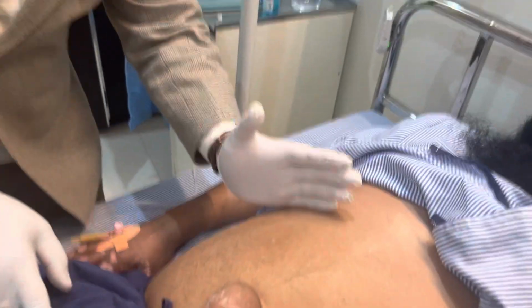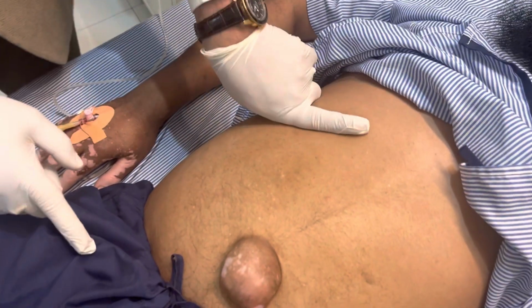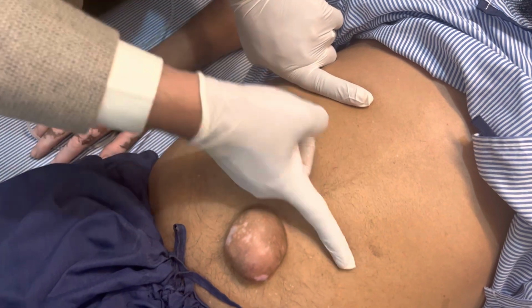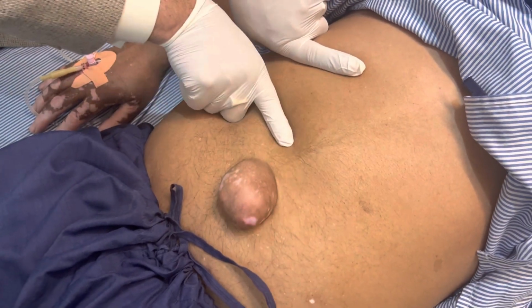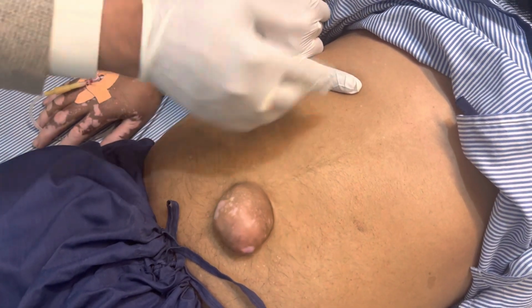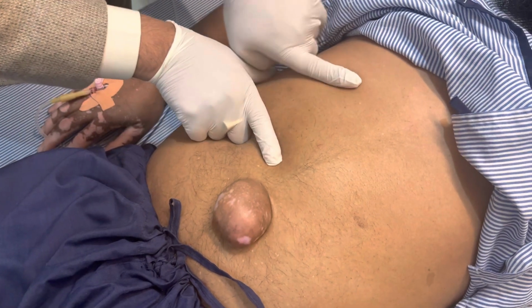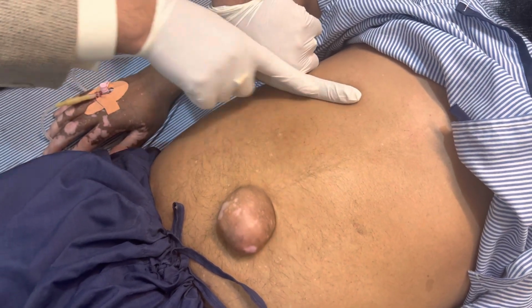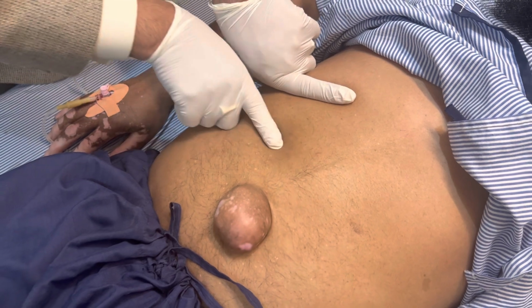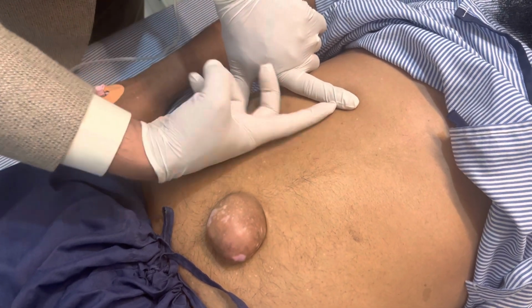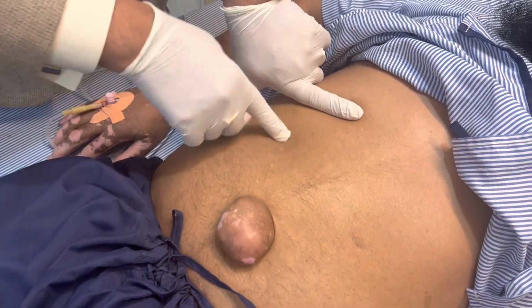Now let us see the right and left subcostal planes. Below the subcostal plane up to 3 centimeter above the umbilicus and lateral to the rectus, just see this domain. This is the area which is known as subcostal, so this is L1.